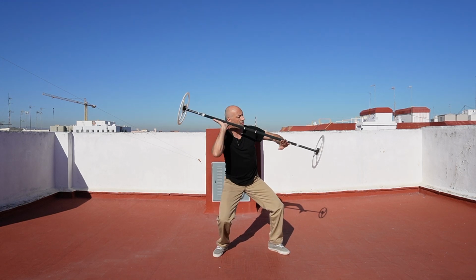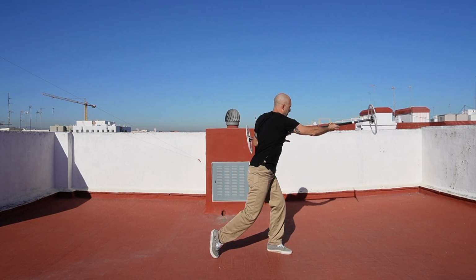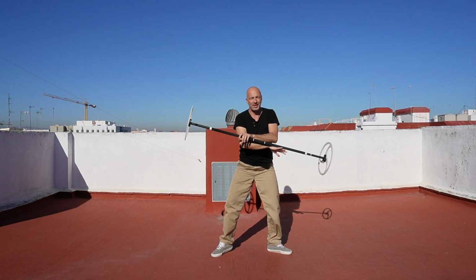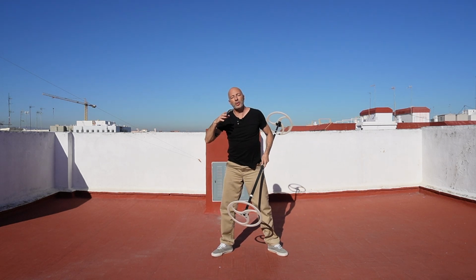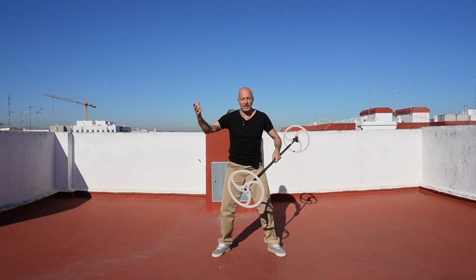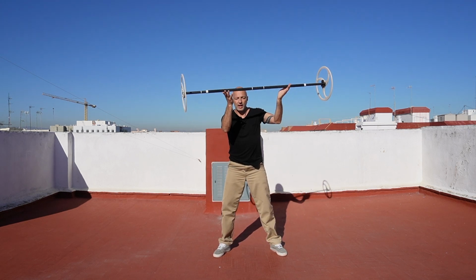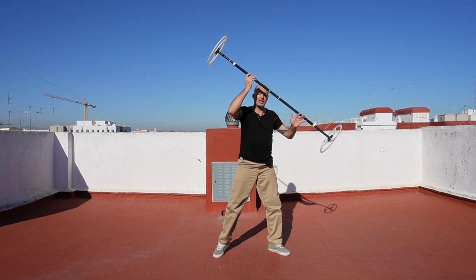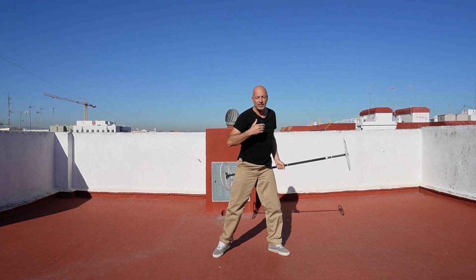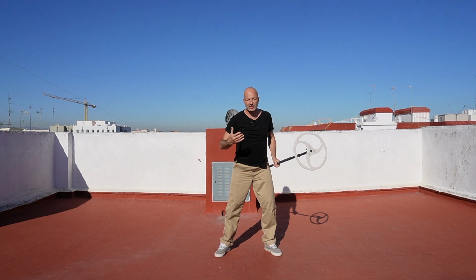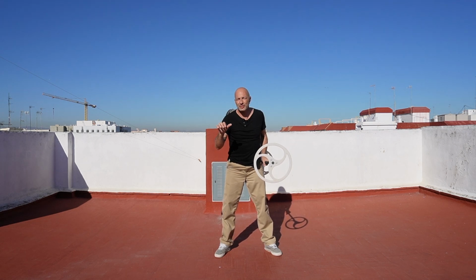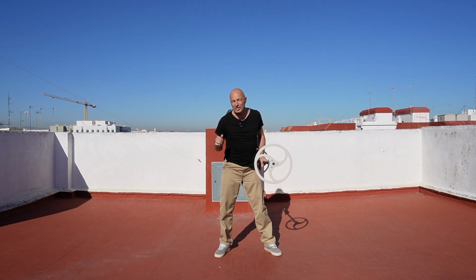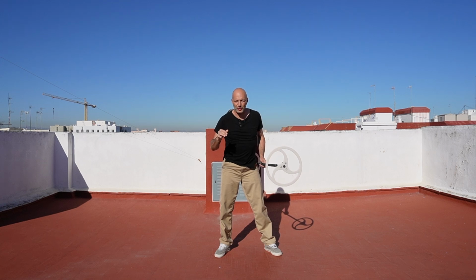Pump, go down and up. And a part that I really love is this feeling of landing smoothly with my legs and trigger over this move. This is some spice, some ginger you can add in your flow.